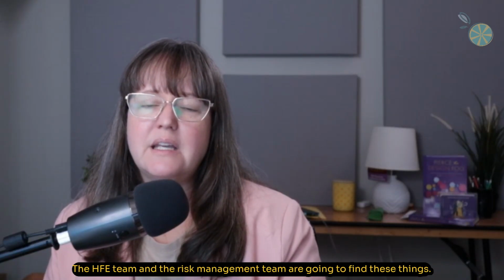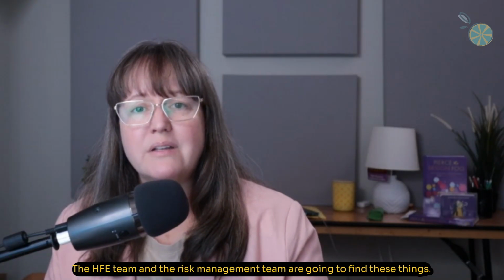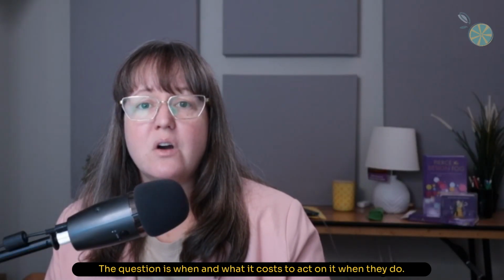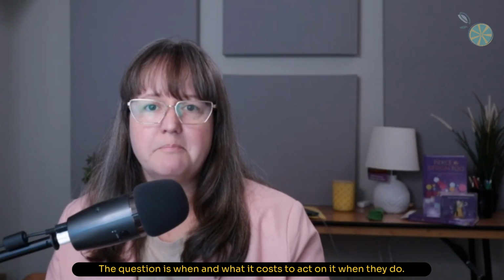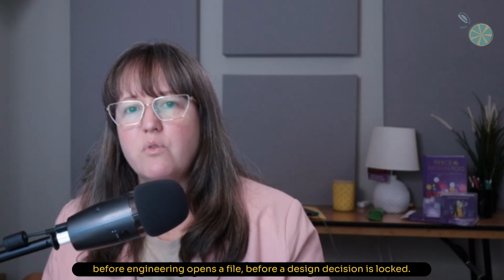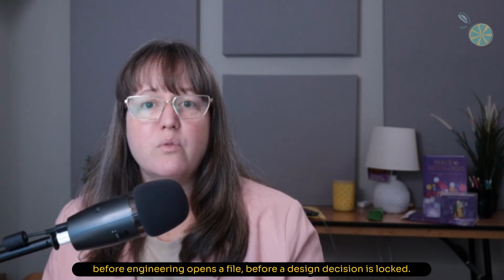The HFE team and the risk management team are going to find these things. The question is when, and what it costs to act on it when they do. Concept development is the cheapest place to surface them, before engineering opens a file, before a design decision is locked.